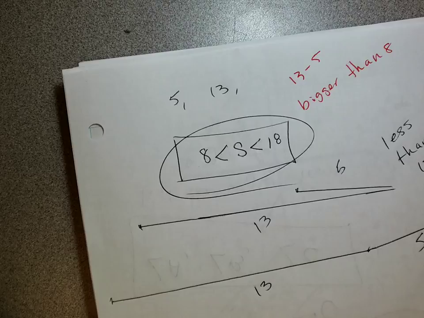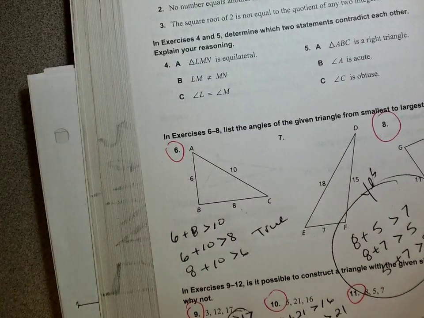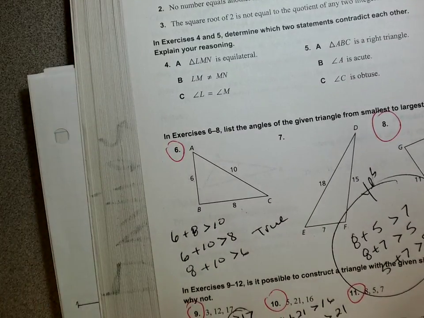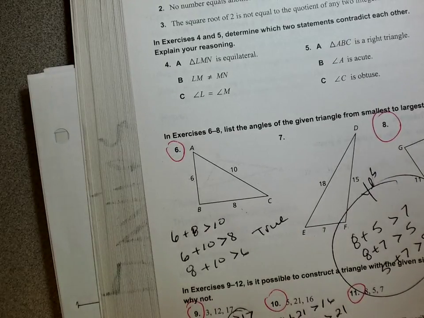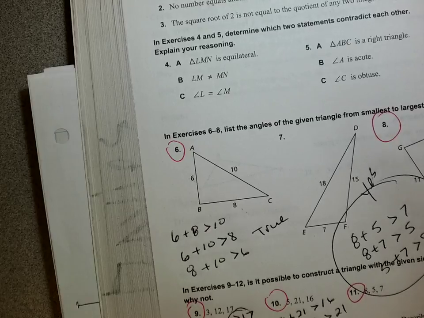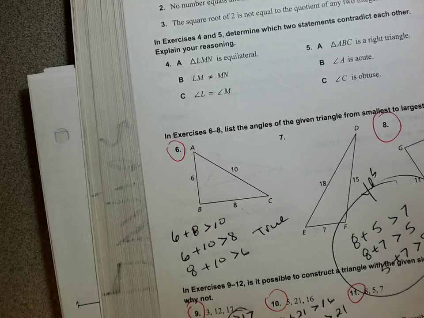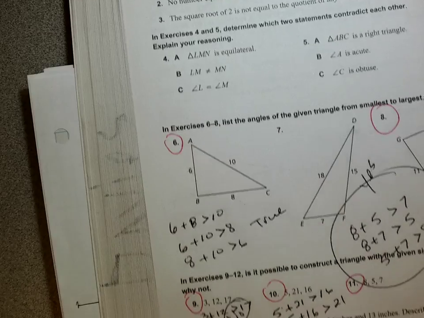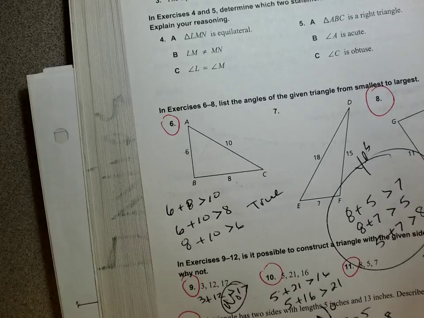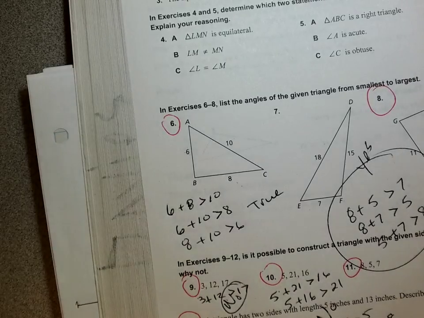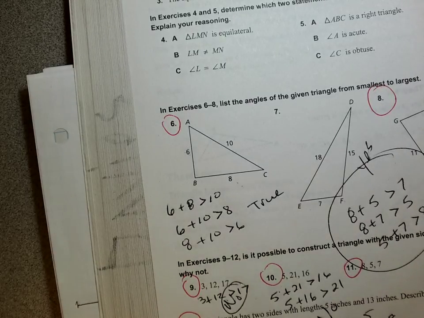So in my journal, the easy way to do it. You want to see the super easy way to do it? If you add these two numbers, you'll get the biggest possible, 18. And if you subtract them, 13 minus 5, you'll get 8. That will give you your smallest. So your range is from 8, that's S for the side, to 18. Can't be equal, because if it's equal, we get flat lines, right? And that's not a triangle, right?